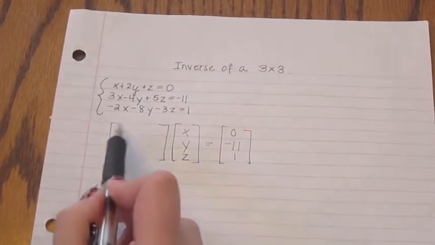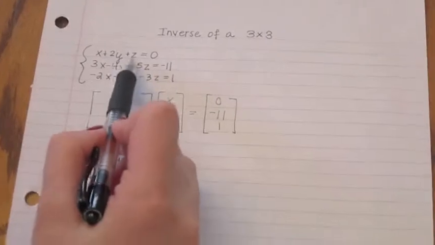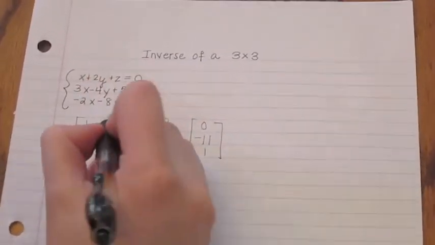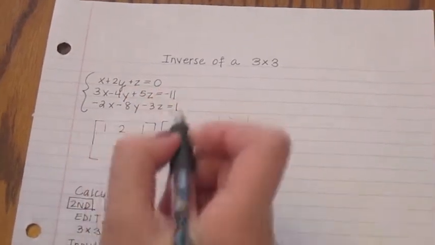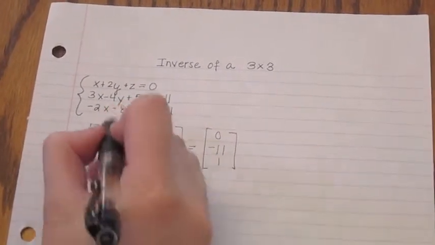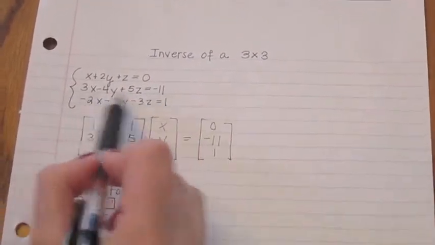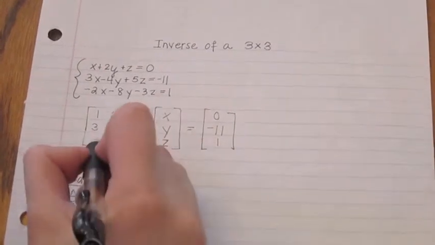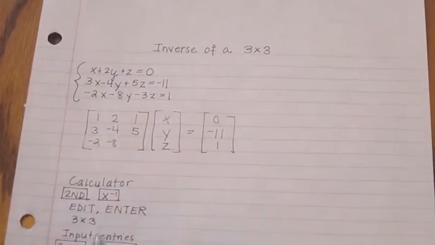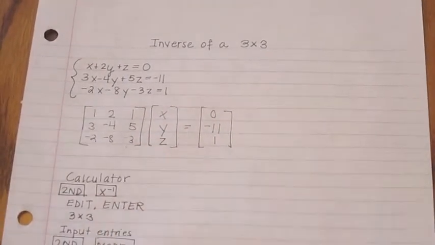And remember, this matrix up here is going to be 3x3 this time, and that's just going to be our coefficients, just like the last video, not any different. So that's 1, 2, 1, because there's 1's in front of the x, 1 in front of the z. I have 3, -4, 5 for the second equation. And for the last one, I have -2, -8, and -3. So just the coefficients in this first matrix.